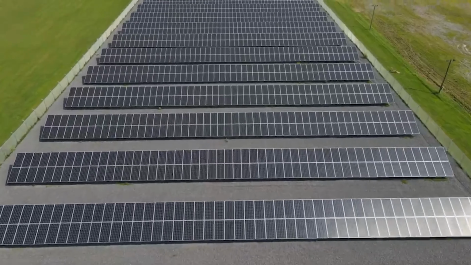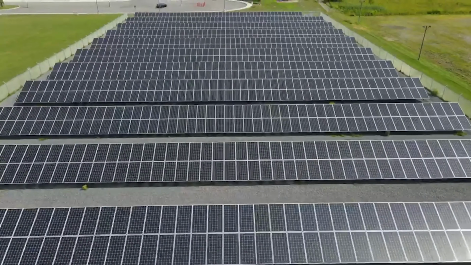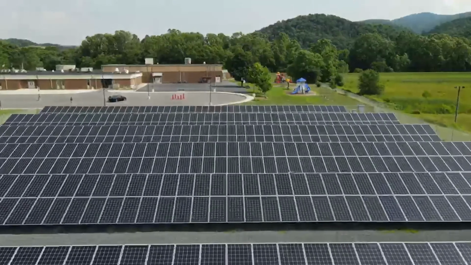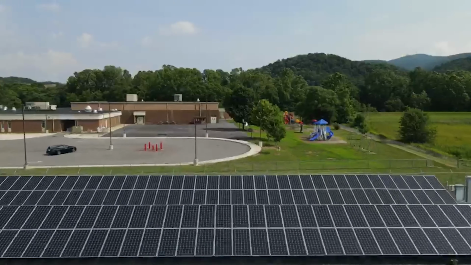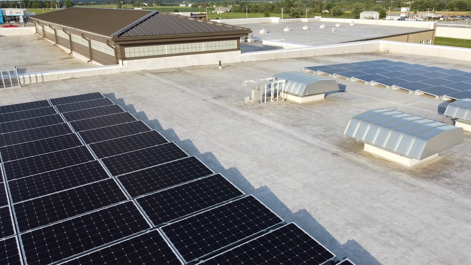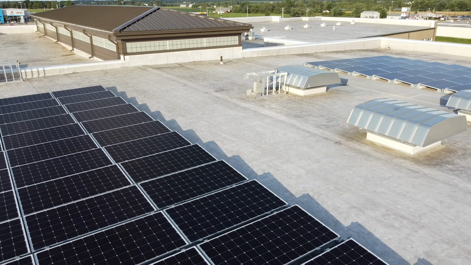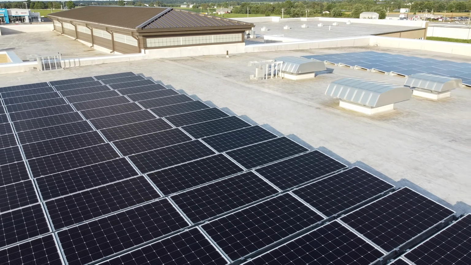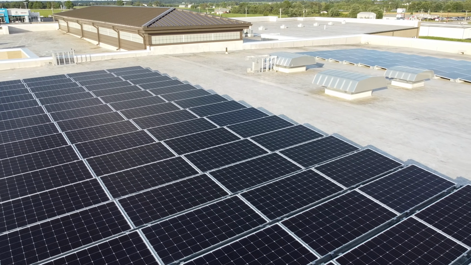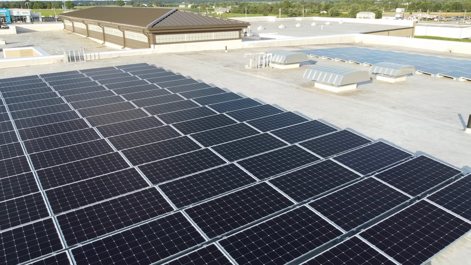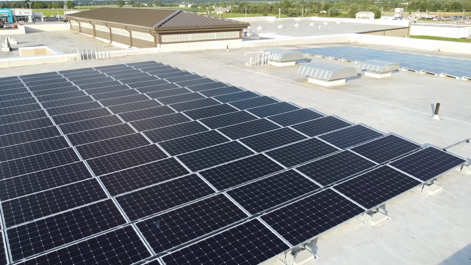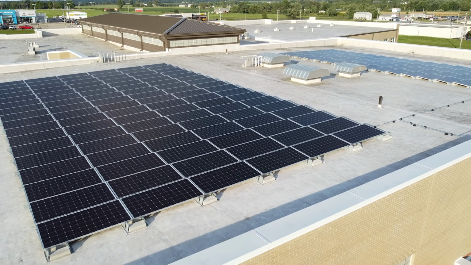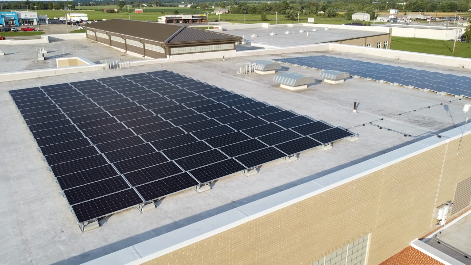Some school systems and school officials may not be motivated 100% by the economics of a PV system. They might be motivated by having a zero energy building or a net zero building to give the students, staff, and community an example of what environmental stewardship, what a forward-thinking school system can be about, and setting an example for those students.